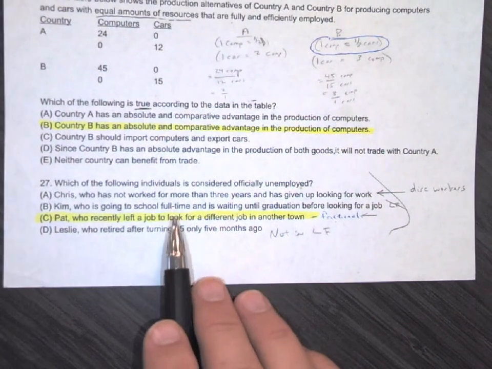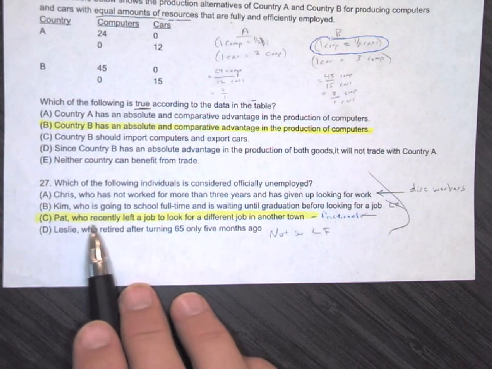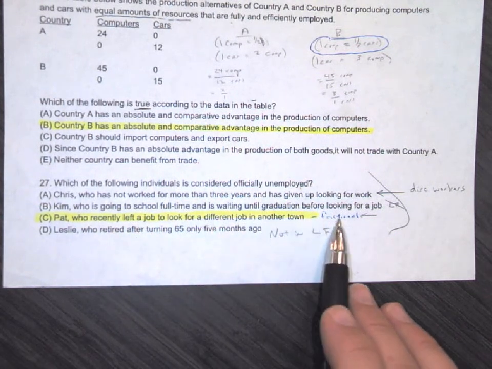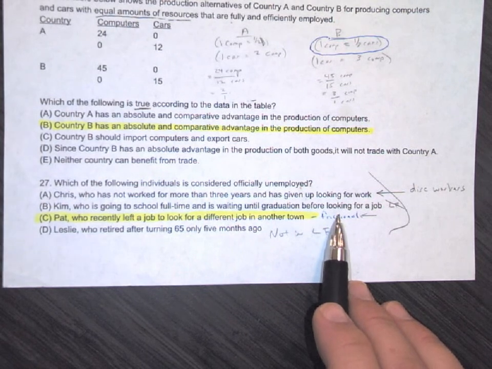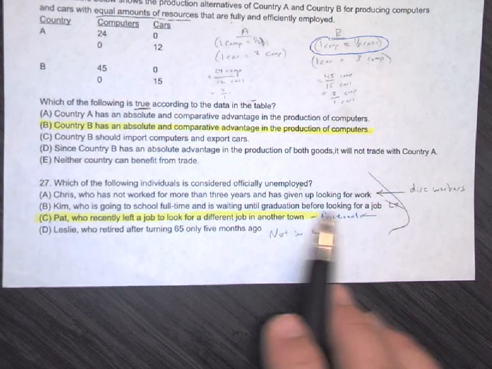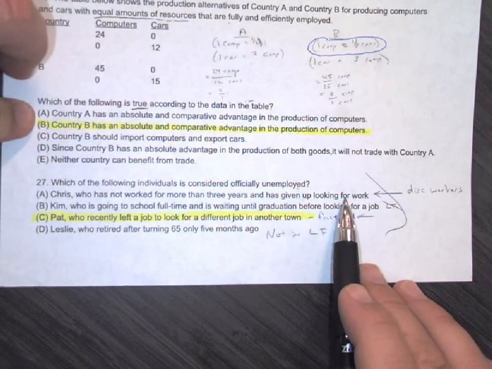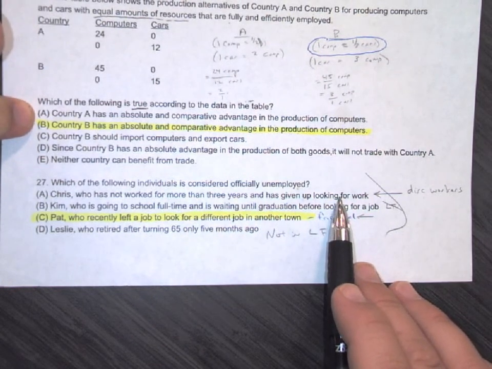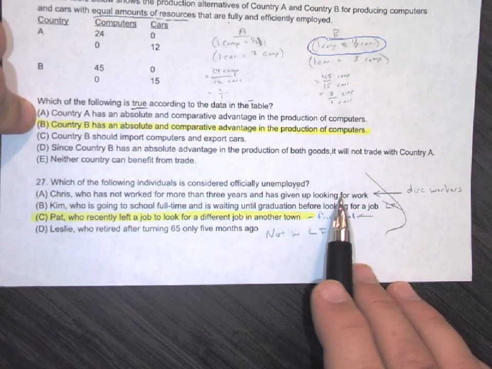Which of the following individuals is considered officially unemployed? Okay, Pat, who recently left a job to look for a different job. That's frictional. So remember your 4 types: frictional, seasonal, structural, and cyclical. Okay, so to be unemployed, you have to want a job, don't you? Okay, if he has not worked for more than 3 years, that's a discouraged worker. Okay, they're not in the labor force anymore if they're not trying, so they're not unemployed. If you don't want a job, you're not unemployed. Such a crazy concept. You're not in the labor force.